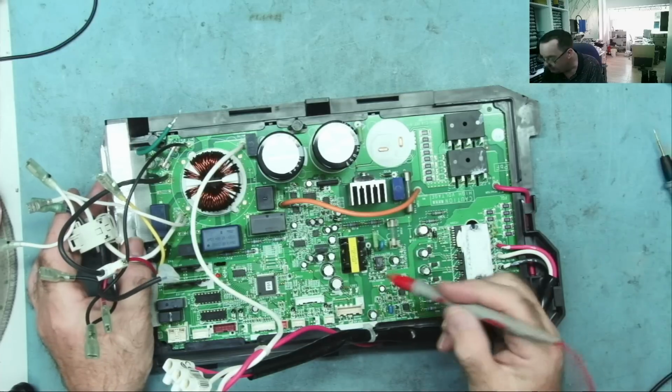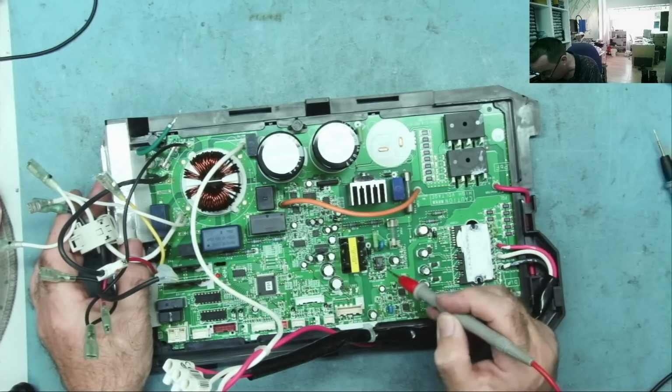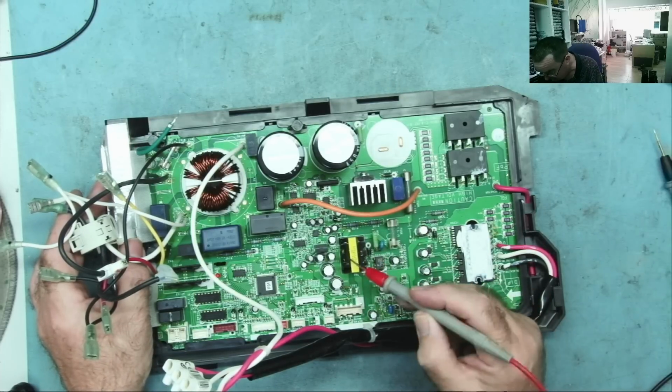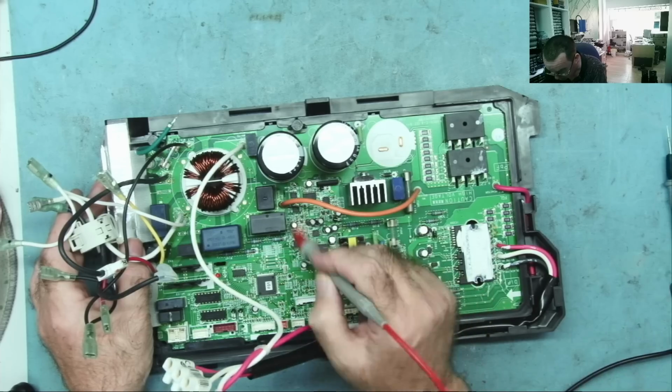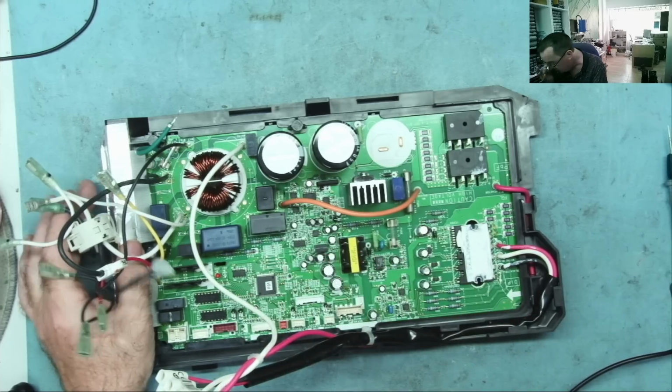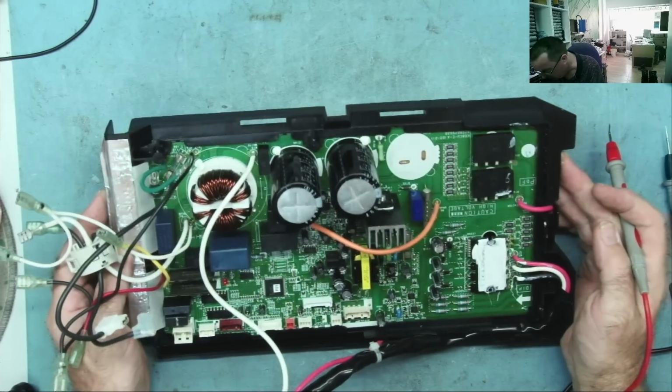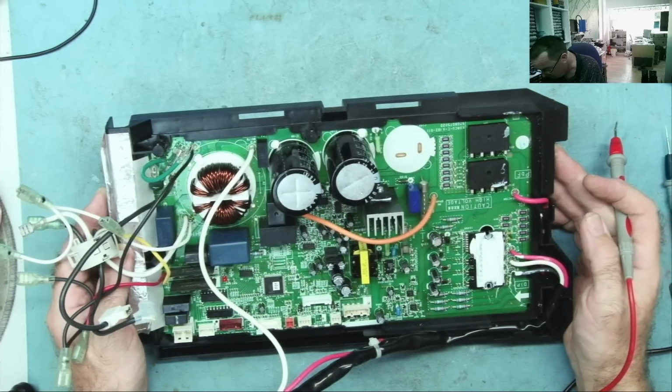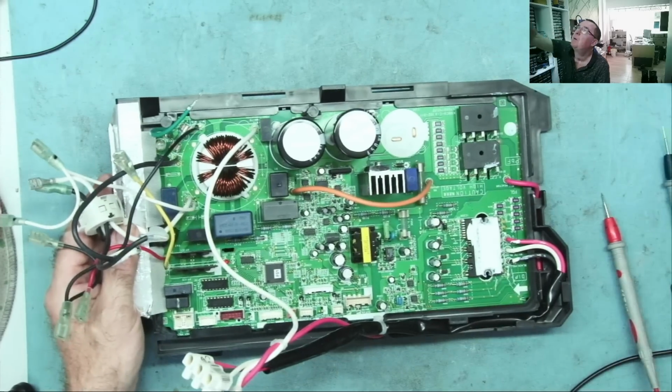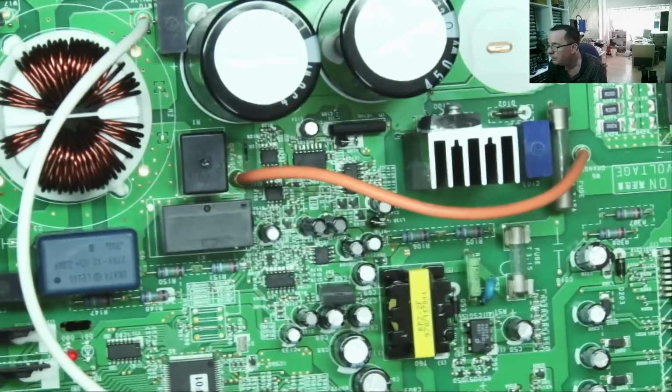This looks like another little switch mode power supply. So the controller here, that must generate a voltage to supply this lot, I'm pretty sure. Okay. The fuse is intact, so that's a good sign.